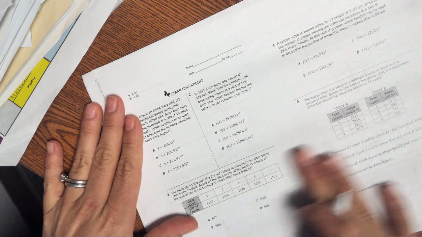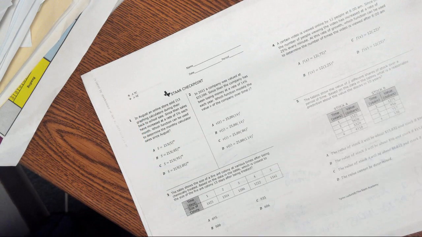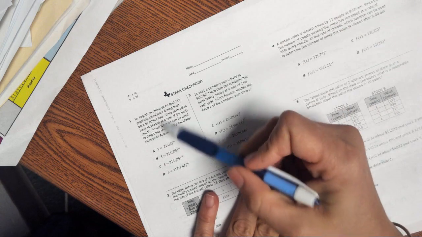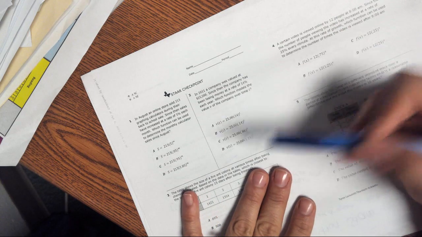Okay, on the next page, it's making sure that you know how to write the equations and use the equations. So we're going to do number 1 together, and then you're going to do number 2 on your own.